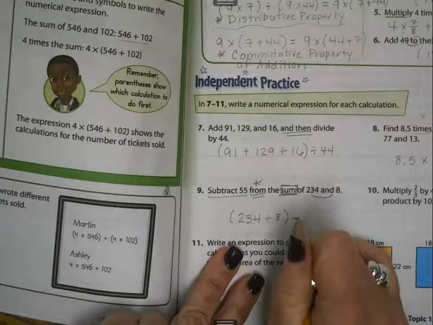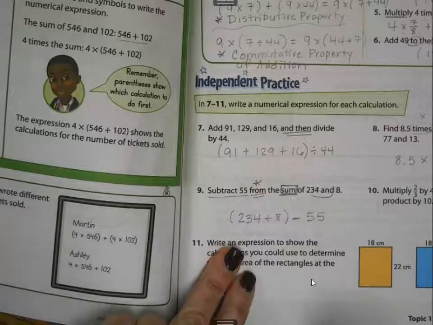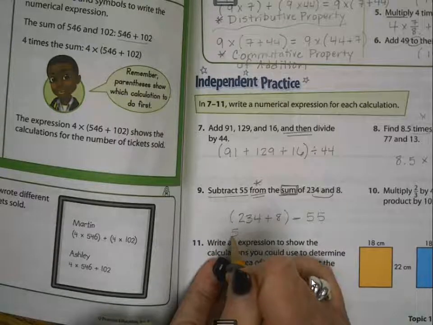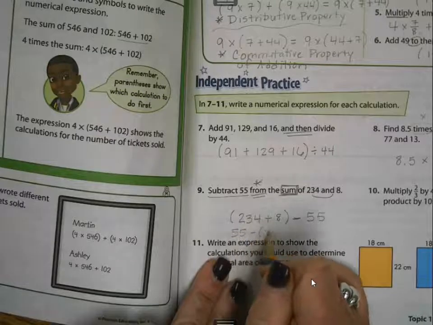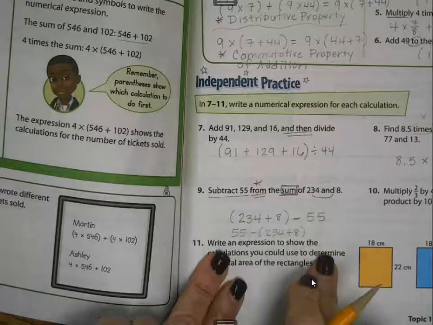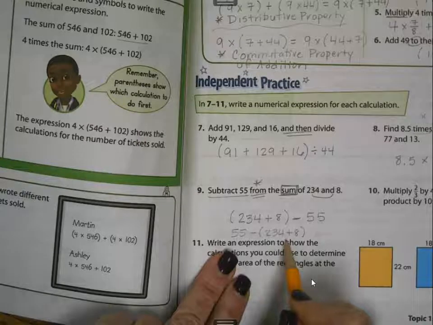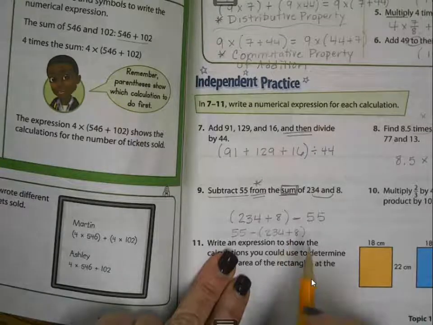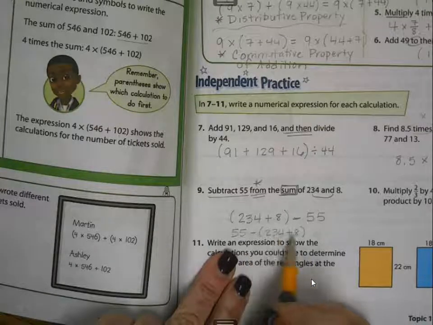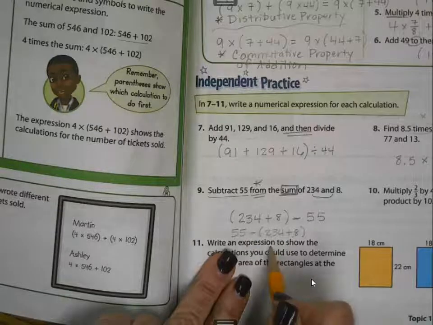So that 55 has to go to the back. That is non-negotiable. You cannot write it this way: 55 minus the sum of 234 and 8. That is not the same thing. You're going to get a totally different answer. As a matter of fact, you're going to be in the negatives. And we don't do negative numbers in 5th grade. This right here is going to give you way more than 55. So when you take it away, you're going to be in the negatives.